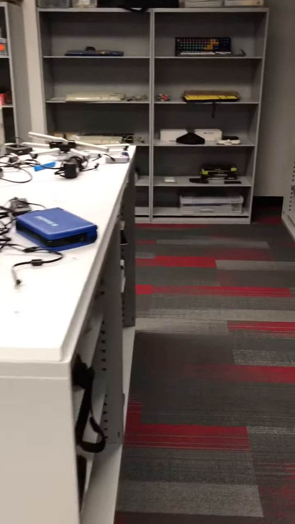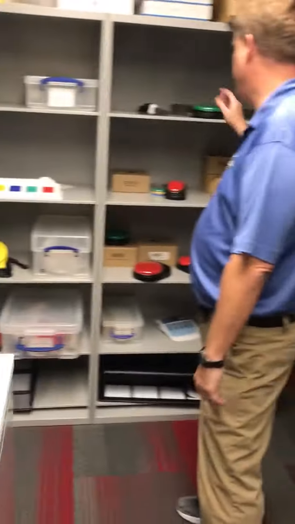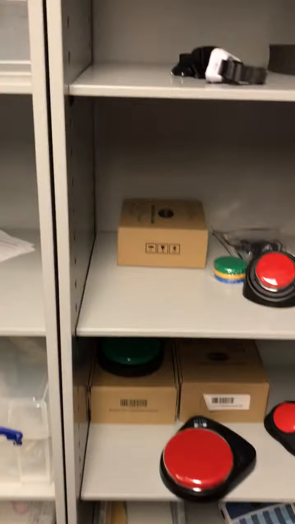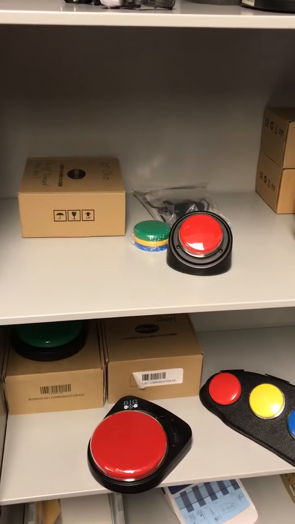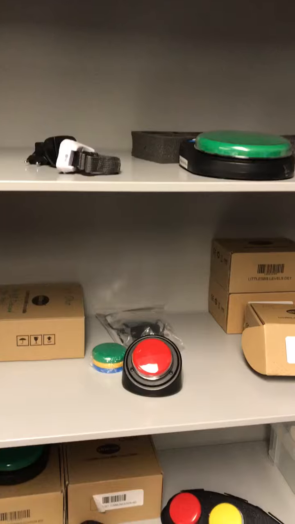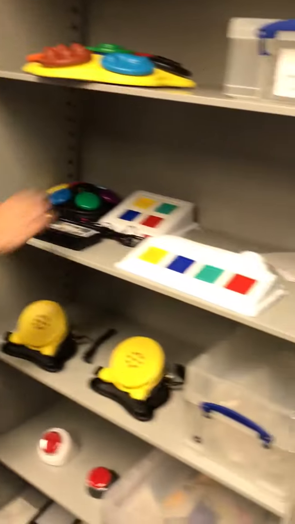It varies as you go around. This entire wall has to do with communication devices. Oh wow! Starting with very, very simple. These are devices where if you push a button, it says one thing. One thing that you'll see with all of these devices is that they're programmable, and that you basically can record in your voice. I don't know which ones of these are fired up.